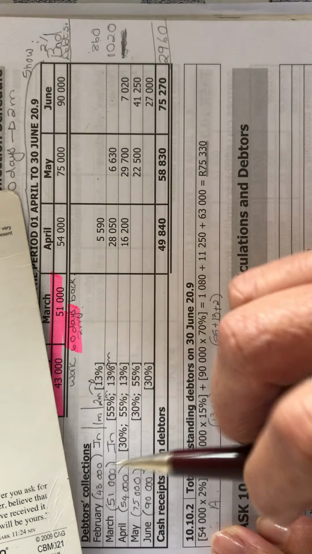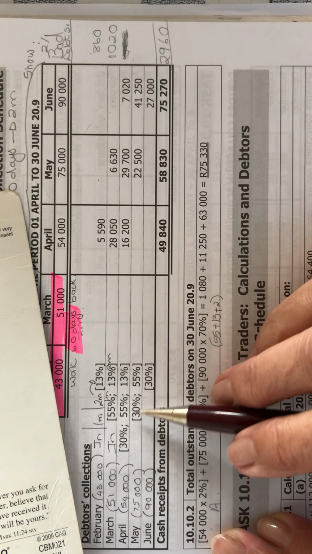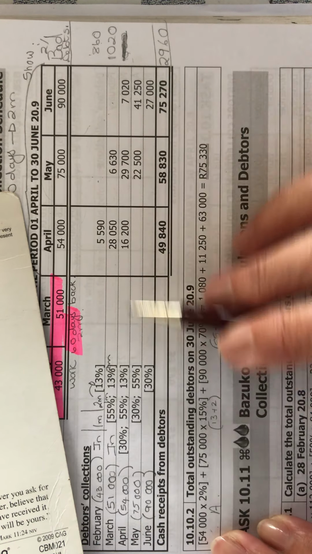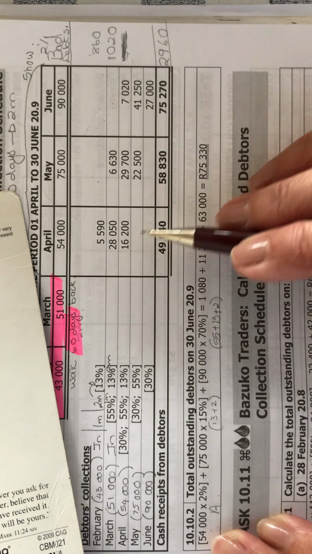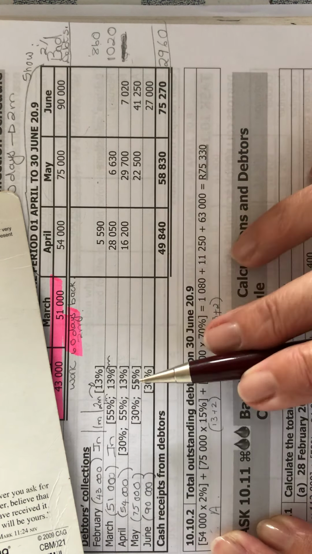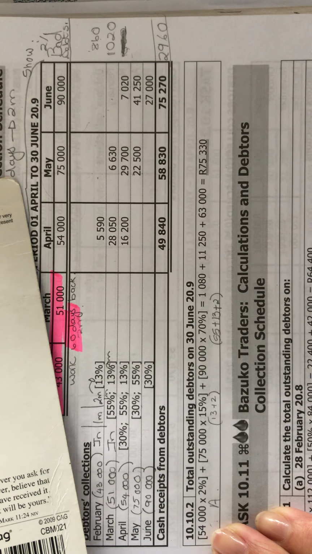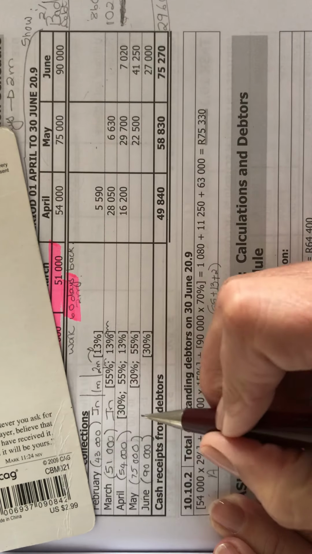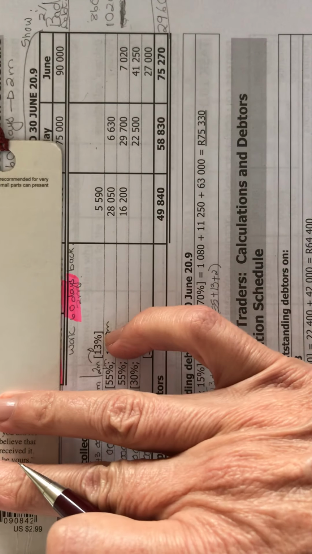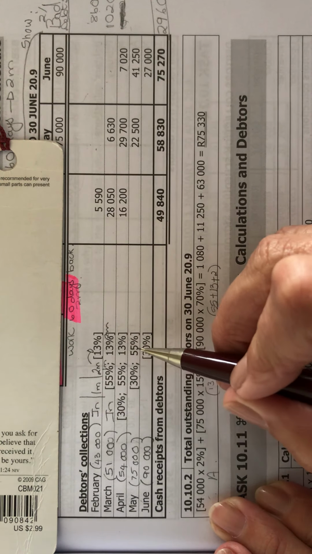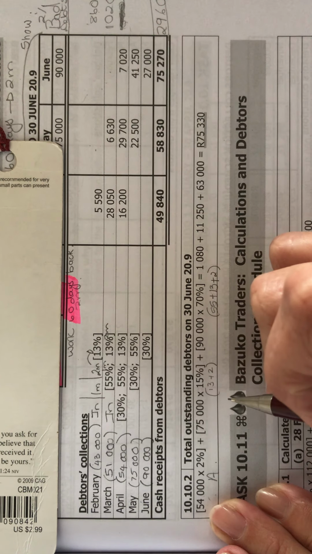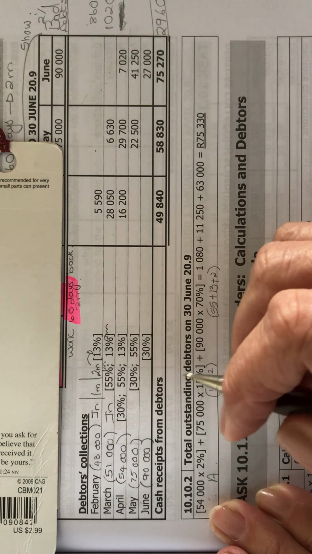Okay. Next one, May. In the month, 30%. Now, can you see you can't put it in April? It's not April. In the month, 30%. 1 month, 55%. Of what? Of the credit sales of 75,000. What if you take 30 plus 55, what's left over? 15. Okay, that's 85.